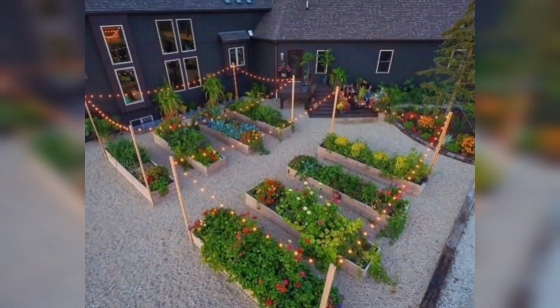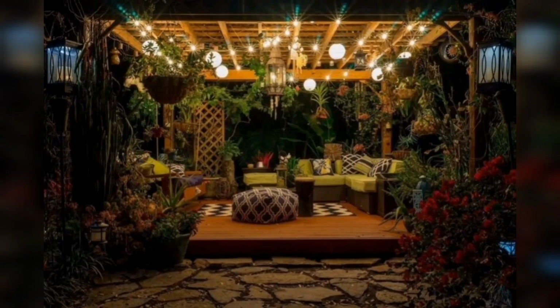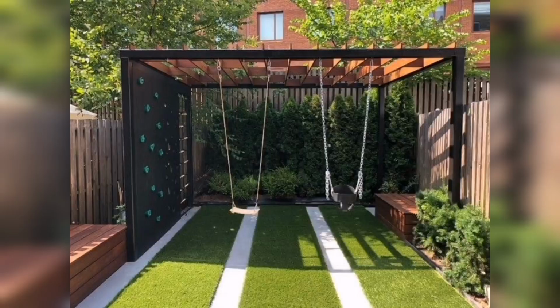Add a play area. If you have children, consider adding a play area to your backyard garden. You can use swings, a playhouse, or other play equipment to create a fun and safe space for your children to play.